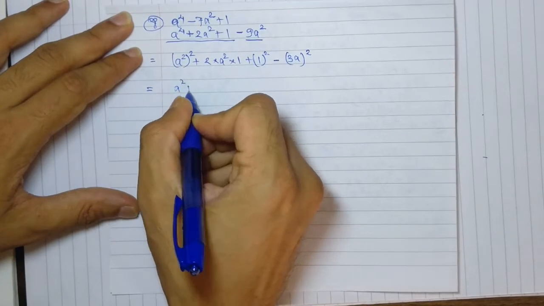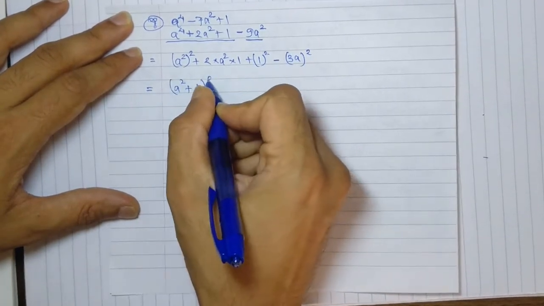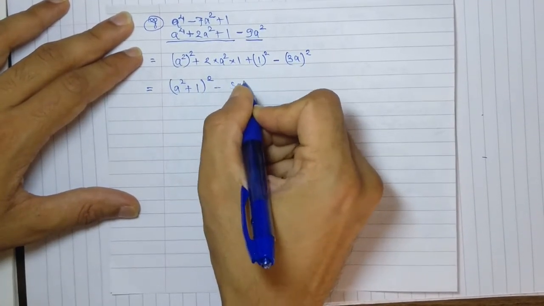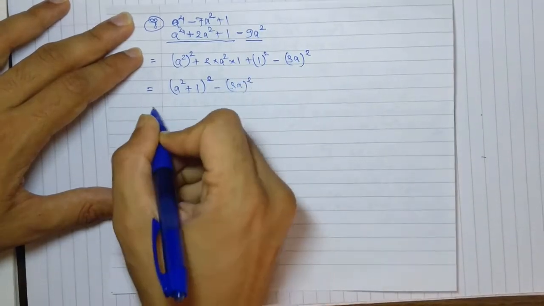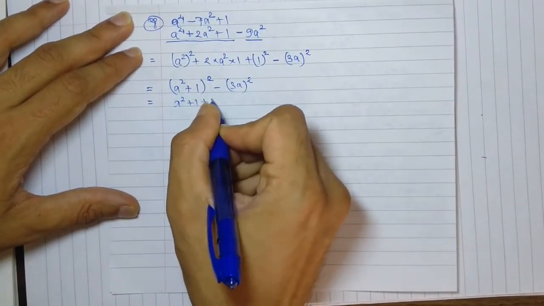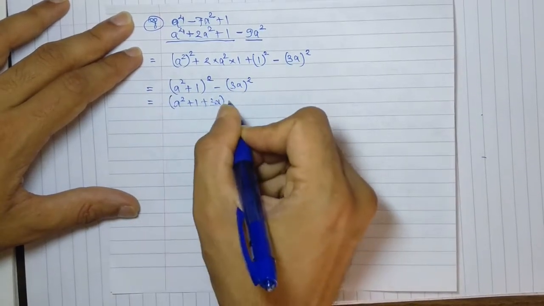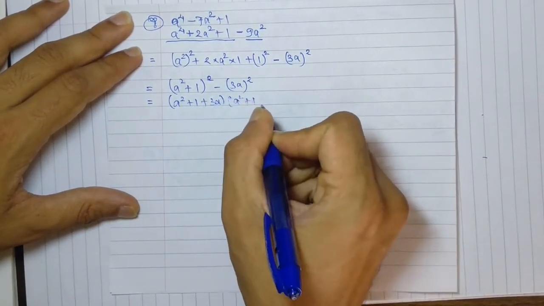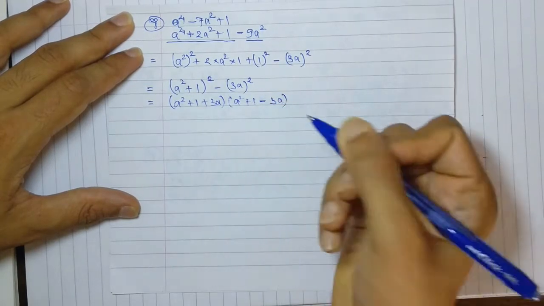So a square plus 1 the whole square minus 3a the whole square. So this will become a square plus 1 plus 3a and a square plus 1 minus 3a.